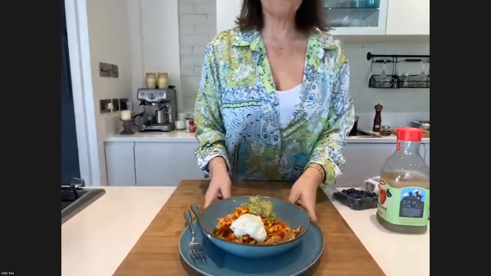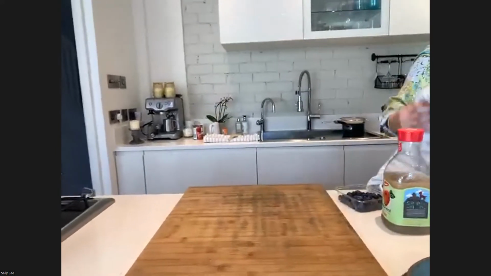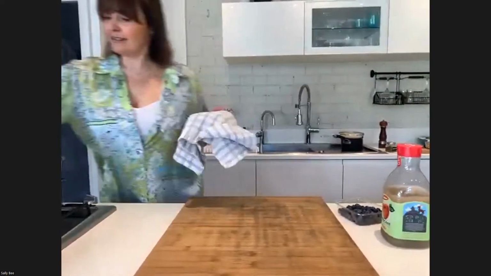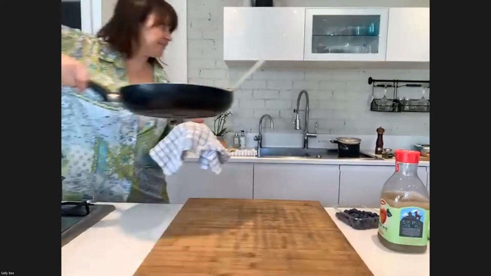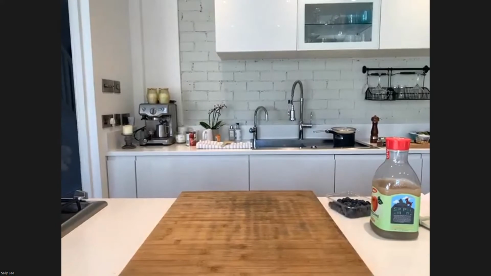Right, I'm going to pop that to one side, and let me move this chicken away so that I can bring the poached pears over that we're cooking.